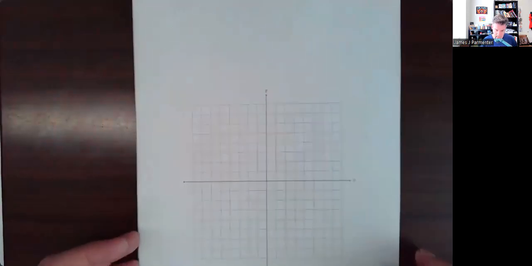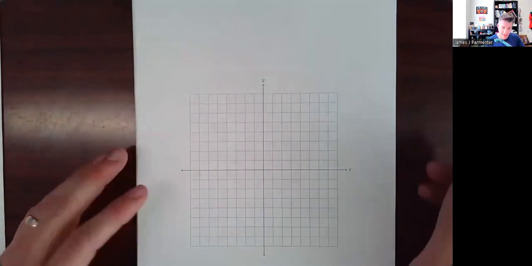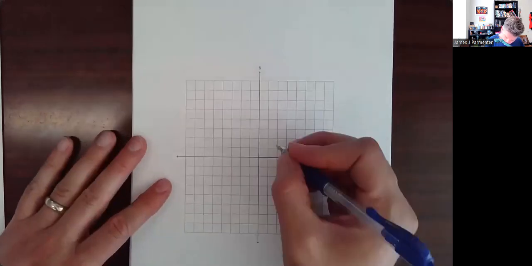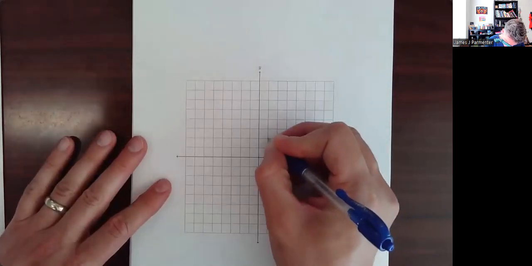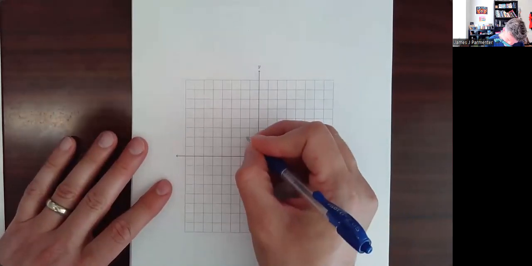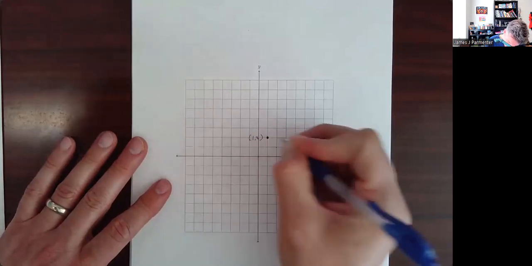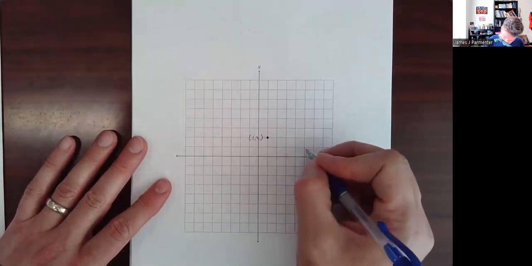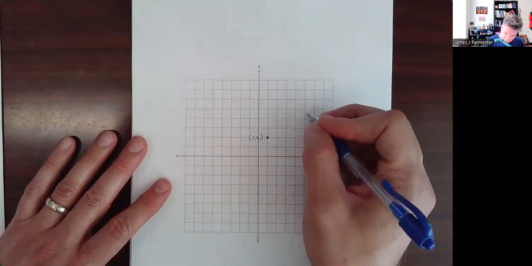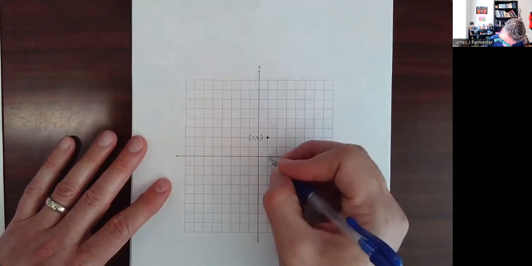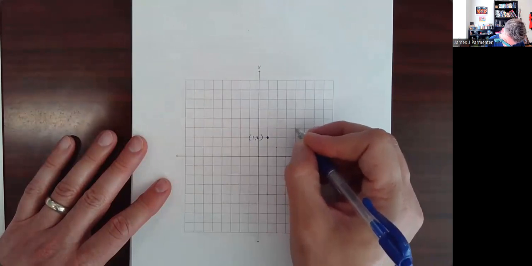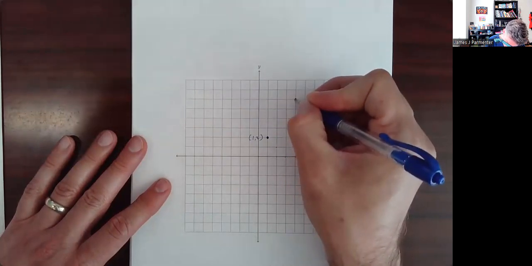We'll start off with a very cherry-picked example because, well, it's nice to have nice examples sometimes. So I'm going to start off with the example of I want to find the distance between the point 1, comma 2, and the point 4, 6. So over to 1, 2, 3, 4, up 1, 2, 3, 4, 5, 6. Cool, there we go.